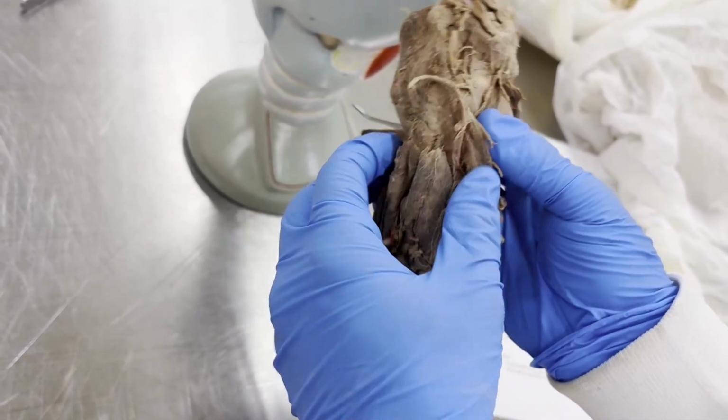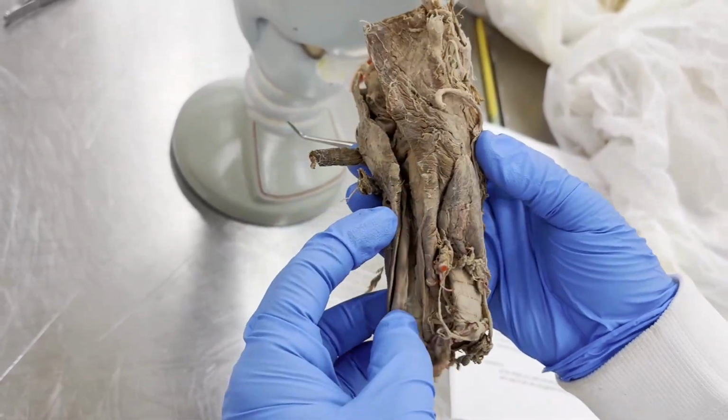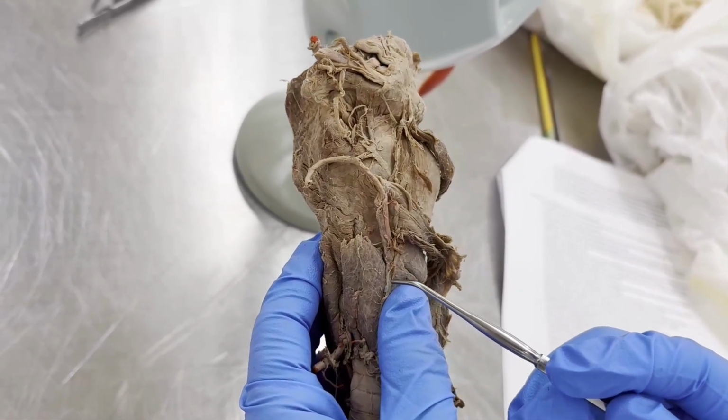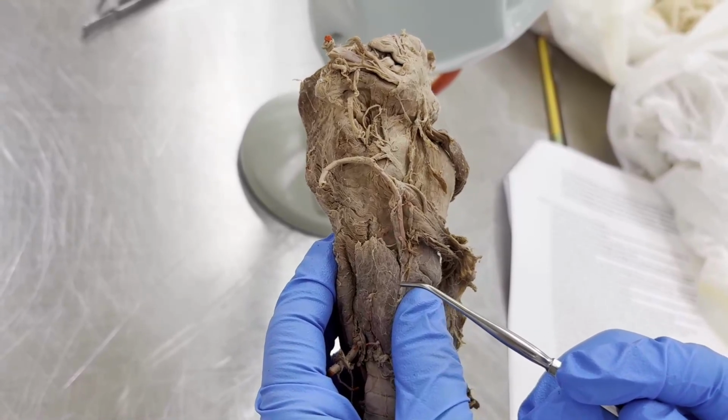In terms of the blood supply for this area, the superior thyroid artery and the inferior thyroid artery, as well as the venous equivalents for these, are going to be responsible for draining.